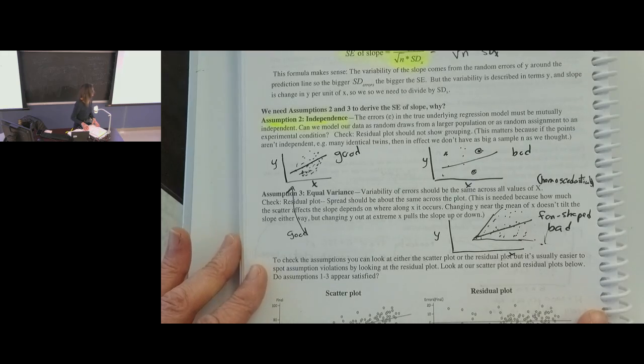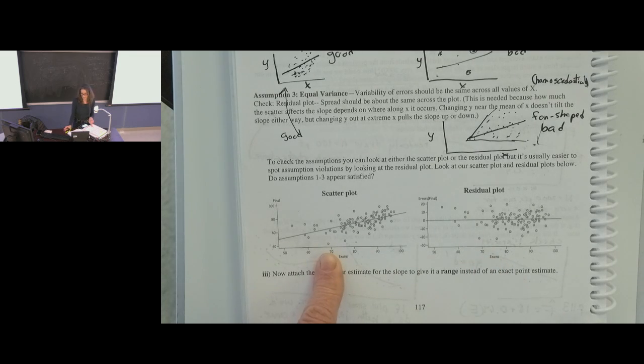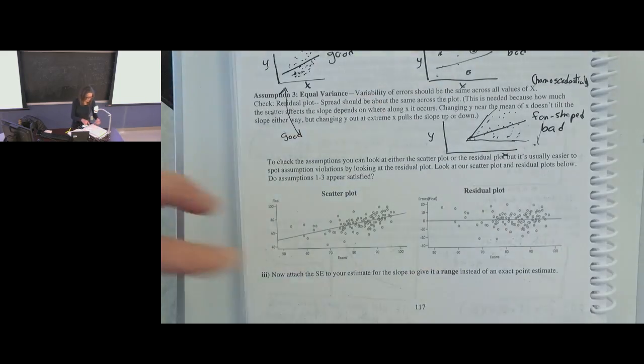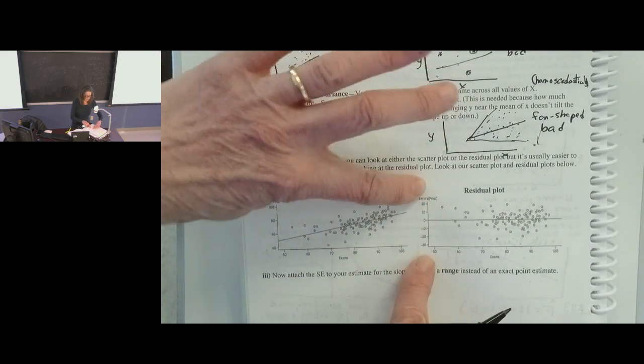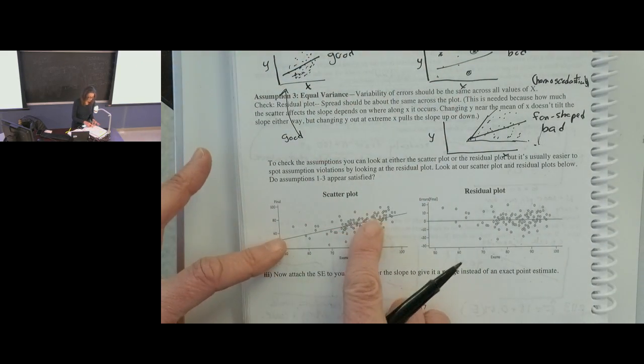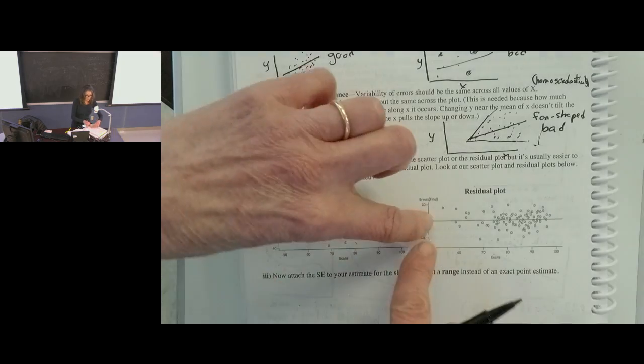Okay, so basically what you want to do is usually check the residual plots for this rather than the scatter plot, just because you can see them better. You can expand the scale, and sometimes there are tiny differences that you don't really see until you expand this scale.